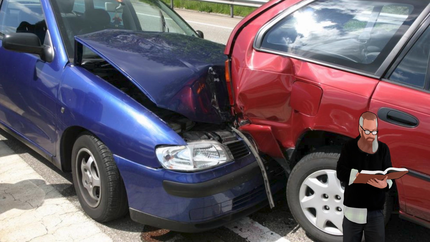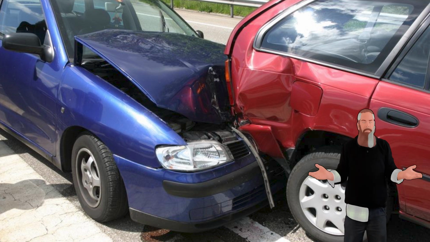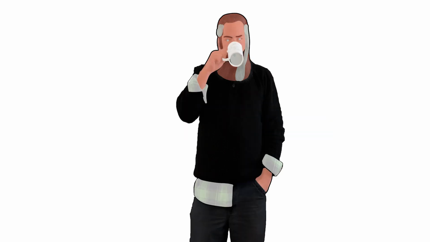Collision insurance pays for the repair or replacement of your car if it's damaged in a collision with another vehicle or object, or if it overturns, no matter who is at fault. If you took out a loan to purchase your car, the lender will probably require you to have collision coverage. If your car is older, collision coverage may not be a worthwhile expense.